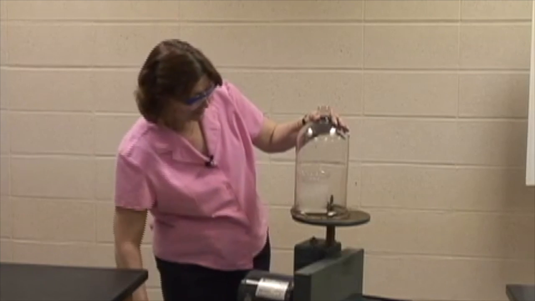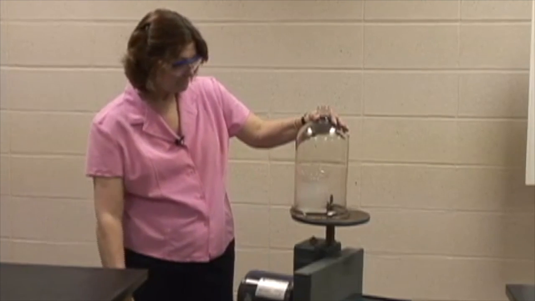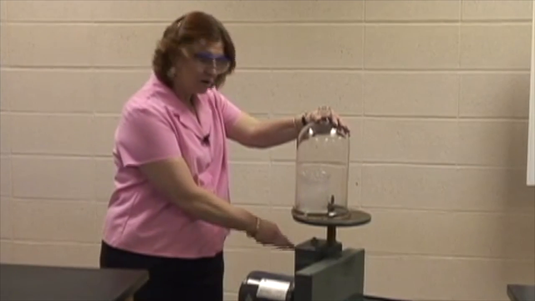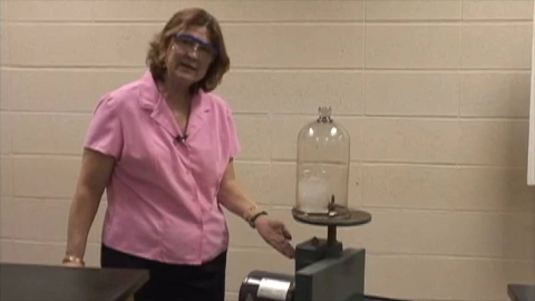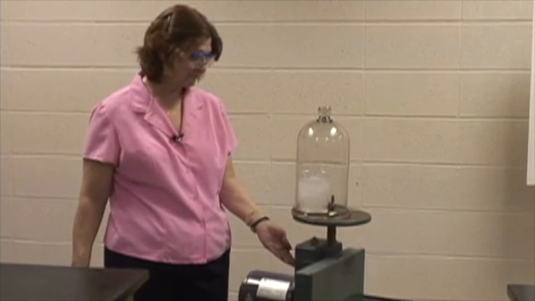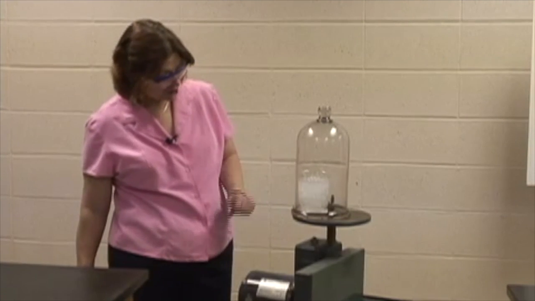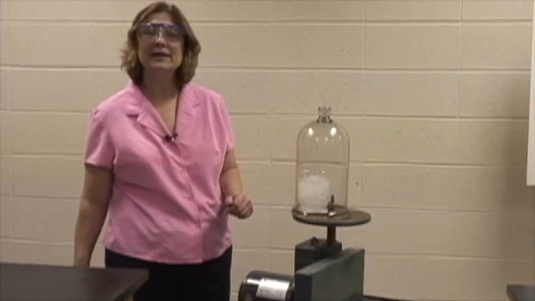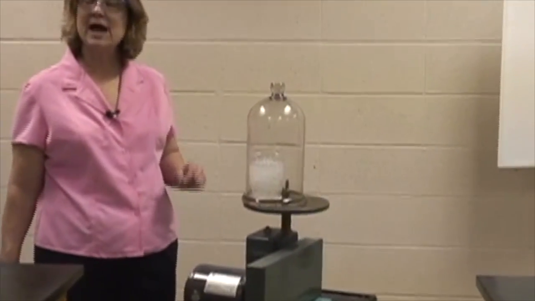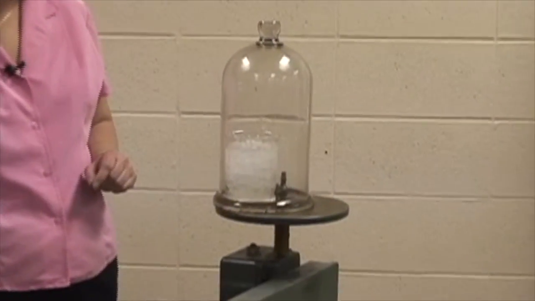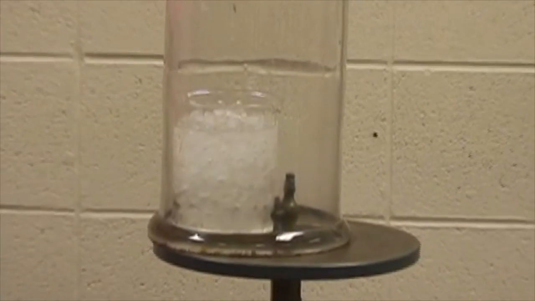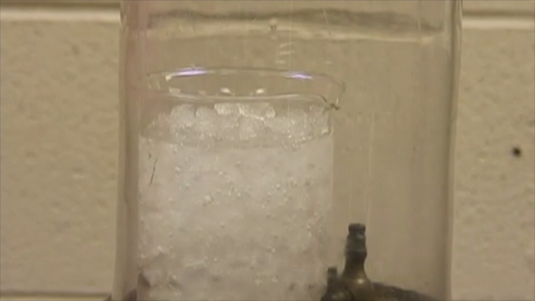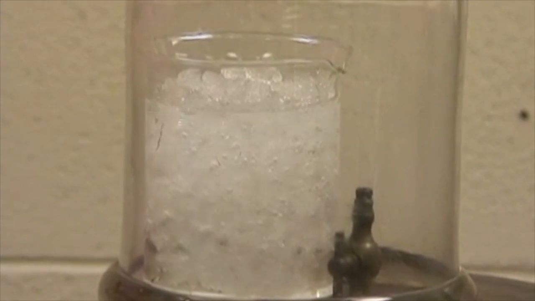Now, I'm going to turn this on, and I can feel the air coming out of the container. And I can already see that the ice is bubbling. And when I see the bubbles, I know that it's boiling. Therefore, I have a gas from the boiling, I have a liquid and the solid. I have all three things at the same time.